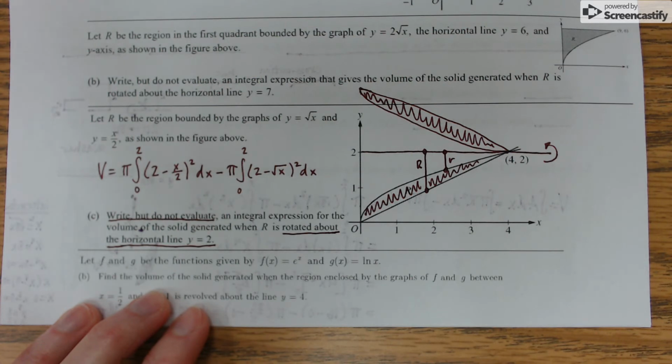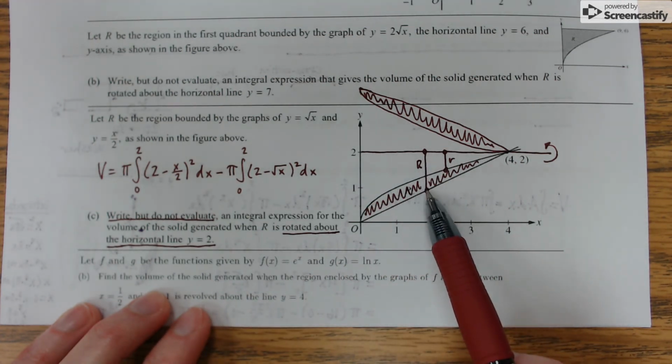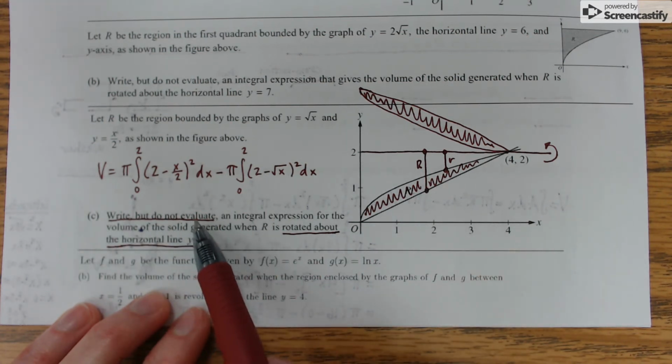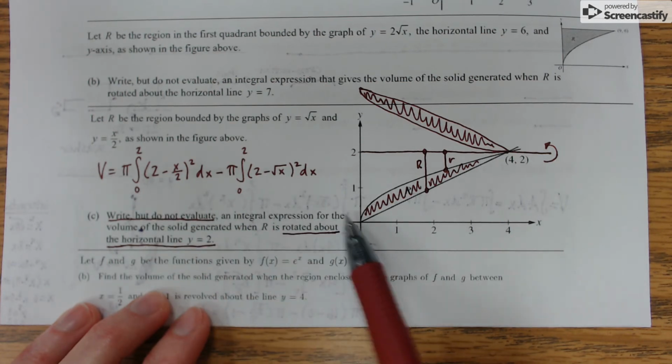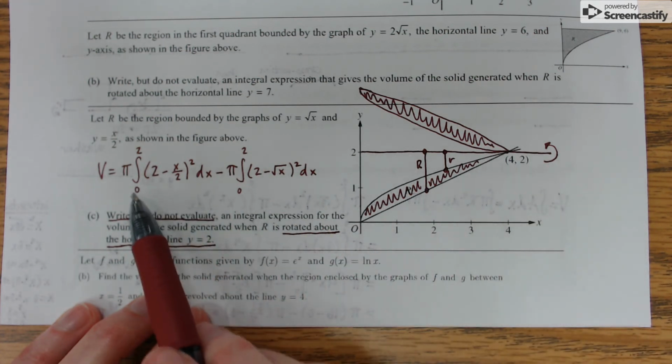I just quickly wanted to show you one more example that's slightly different, because we are going around a horizontal line, y equals 2, and that axis of revolution happens to be above our shaded region, and we hadn't seen one quite like that before. So in this one, we have to write or set up but do not evaluate our integral. We've got a dx because it's a horizontal axis. Our limits are from 0 to 2.